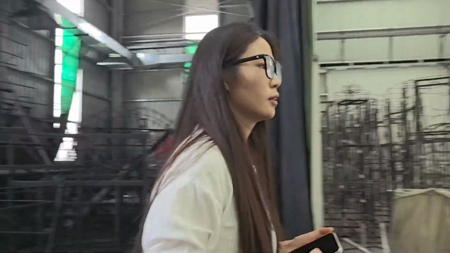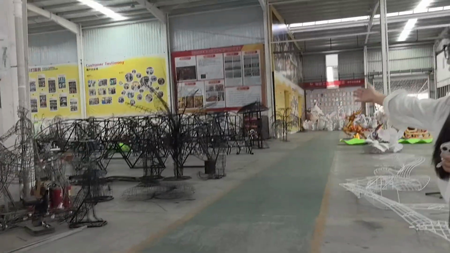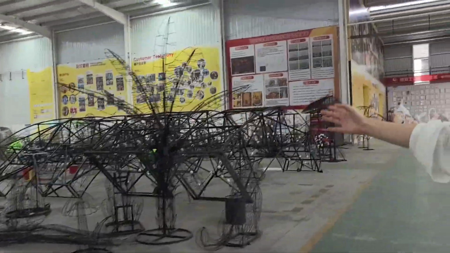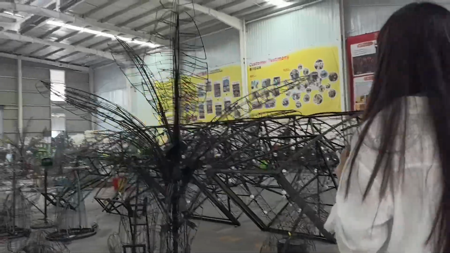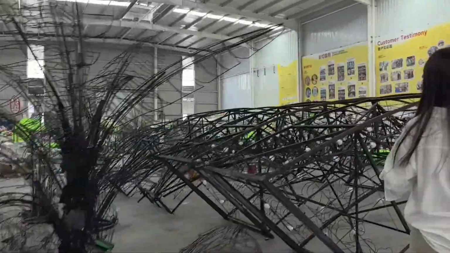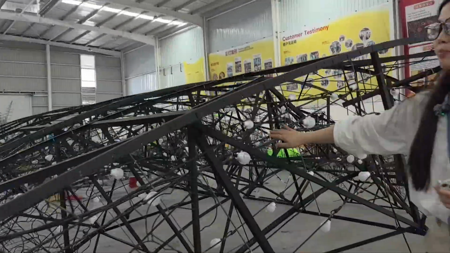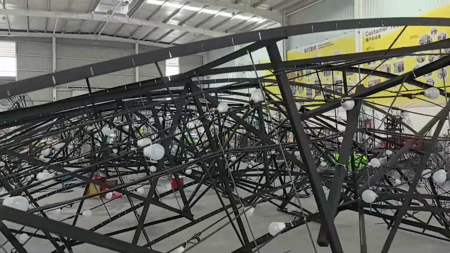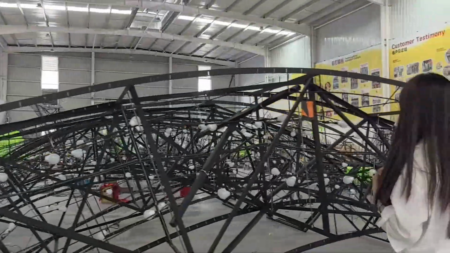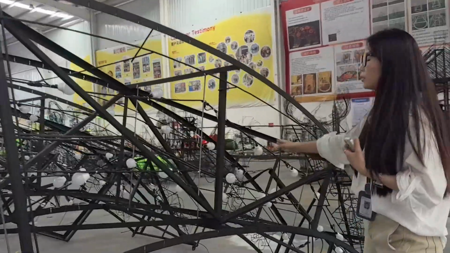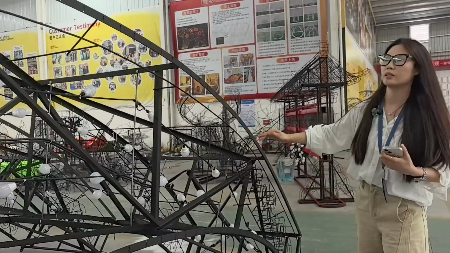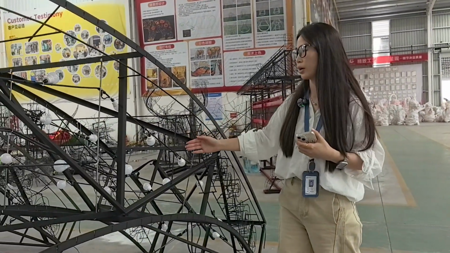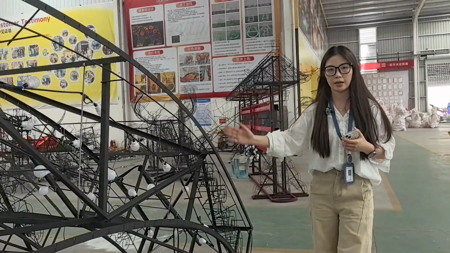Okay. You can see this area is our lighting area. Our master will put the lights inside the frame one by one. And you can see the lights are put one by one in the frame. And then our electrician master will do the 48-hour test.